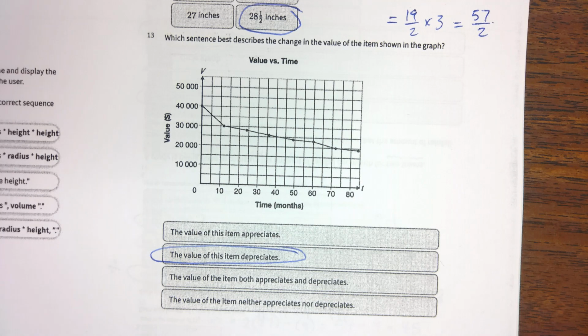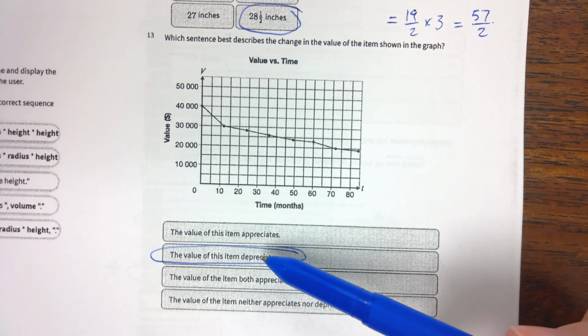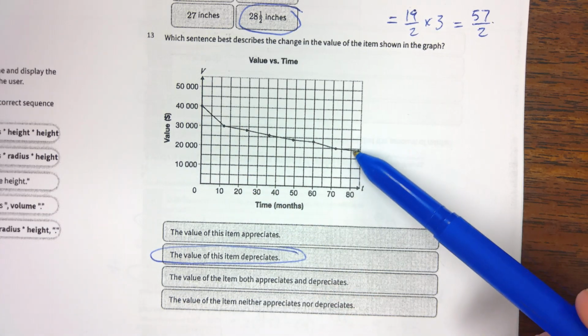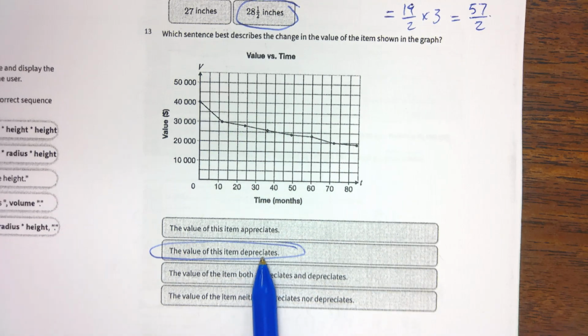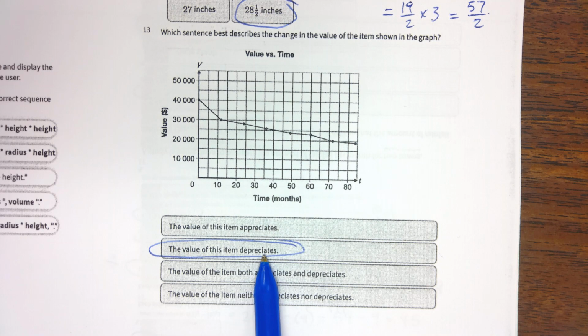Okay, this one is just nice and easy. I can see the trend of the line. What does the word depreciate mean? Go down. What about appreciated? Go up, right? So that's all it really means.